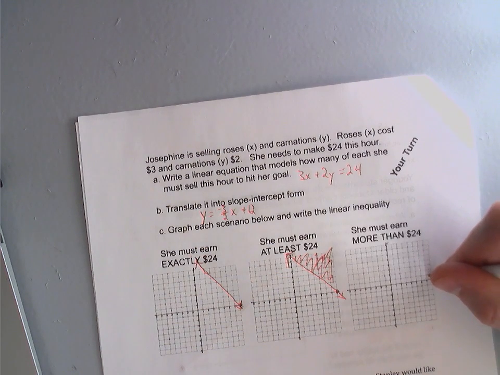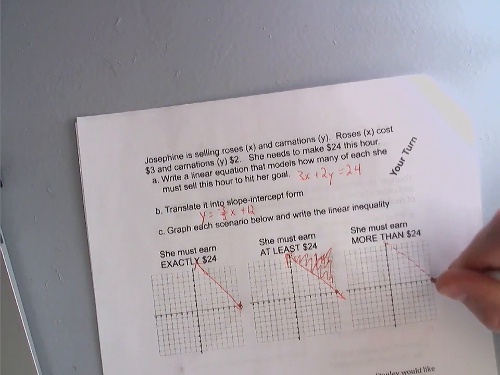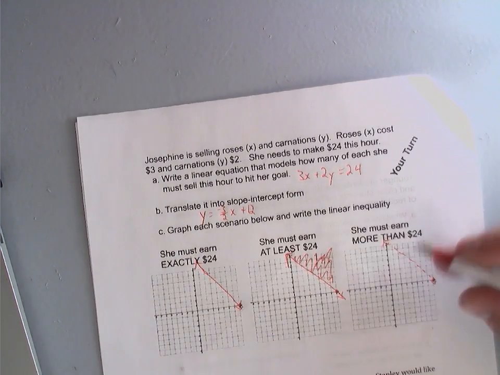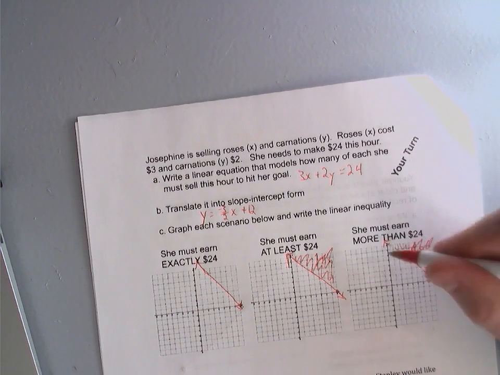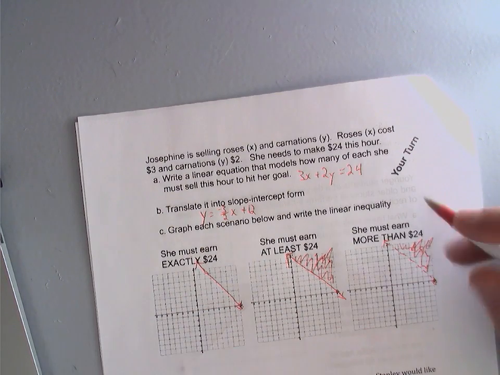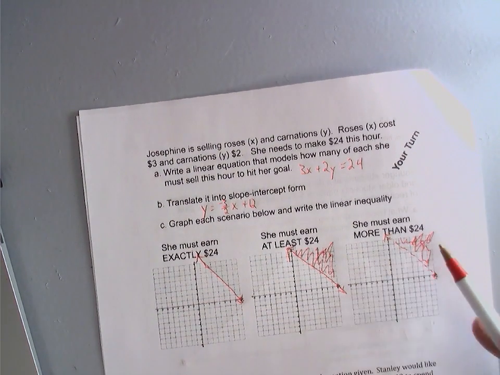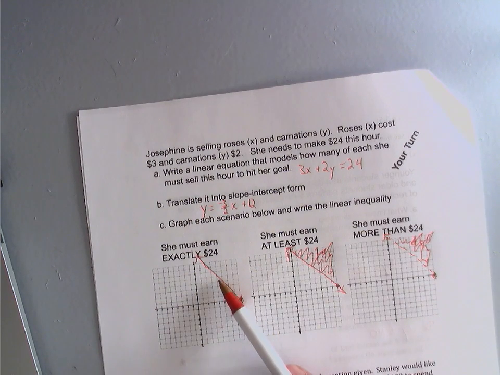Well, now our line actually becomes dotted, because that means we're not going to be on the line, but we do have to be above it. So we can't be on this line, but we can be above the line, and that would be greater than. So this is greater than, can't be on the line, has to be above. Greater than or equal to could be on the line or above, or needs to be exactly, which means right on the line, somewhere on that line to show that relationship.